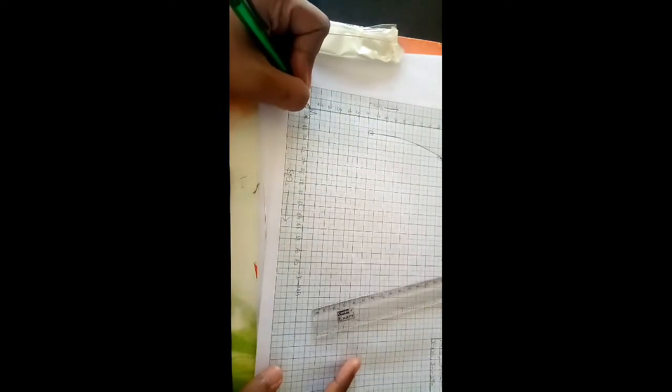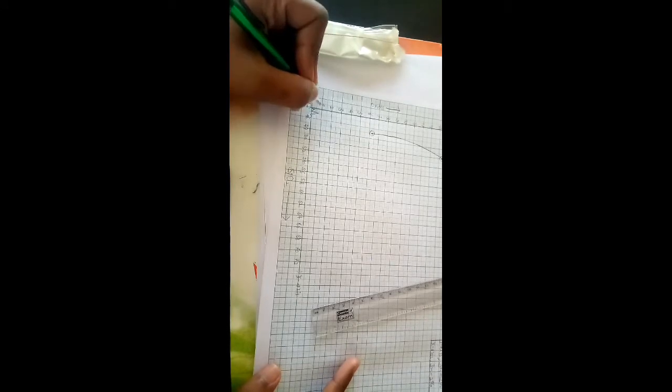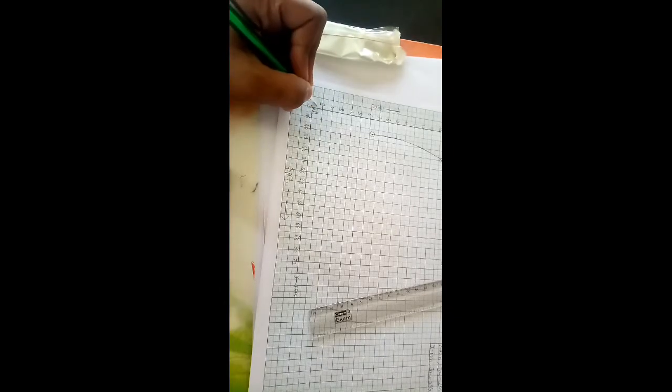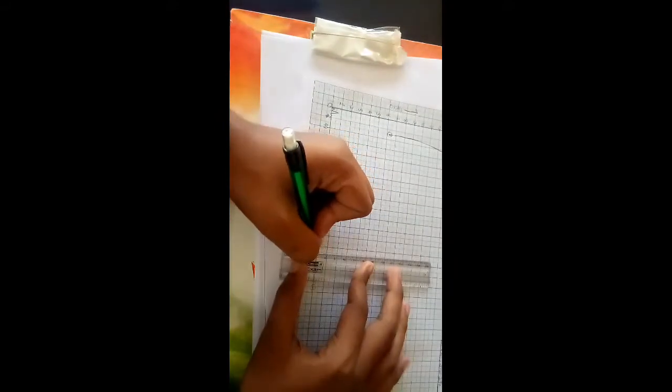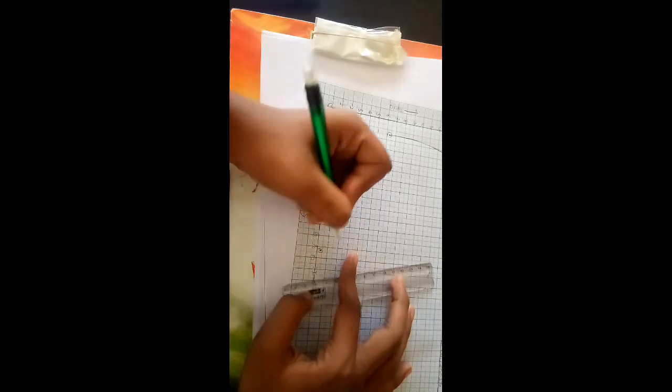So here it is 0.86. Here it is 0, then 0.1, 0.2, 0.3, 0.4, 0.5, then 0.6, 0.7, 0.8. The 8th line is 0.8 and we want 0.86, so it will be between the 8th line and the 9th line. This is our 70.65. Between the 8th line and 9th line. Okay, I have drawn this.